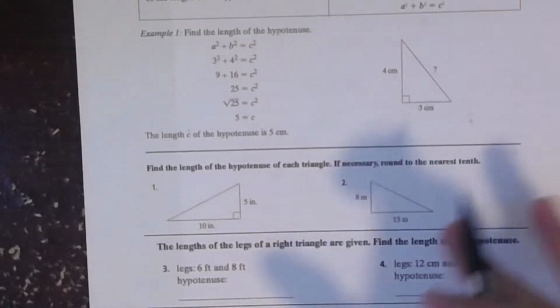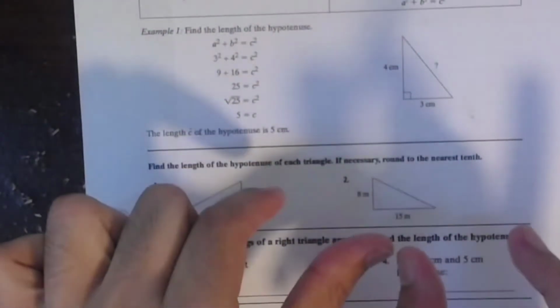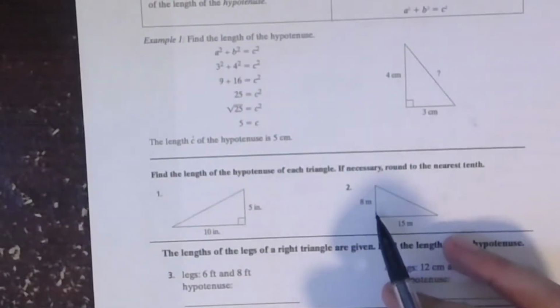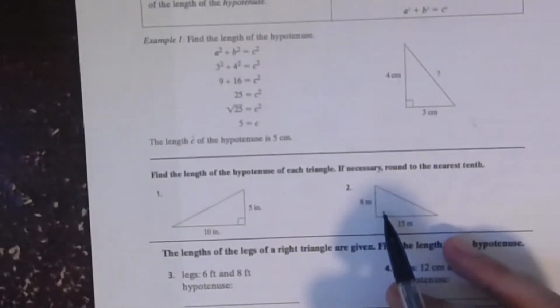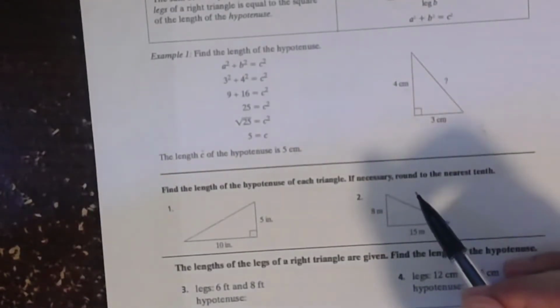This could be like a bent angle, like 89 degrees, not 90. It almost looks 90. But for this sake, we're just going to assume that it is. It doesn't show here, but I'm just going to make the right angle right there.